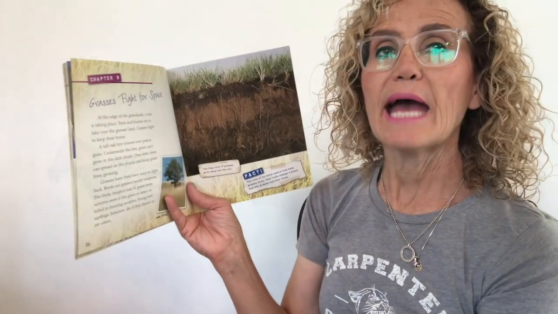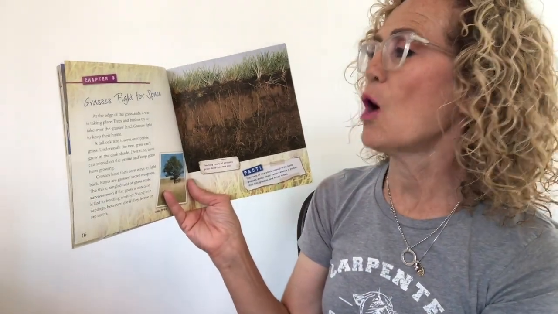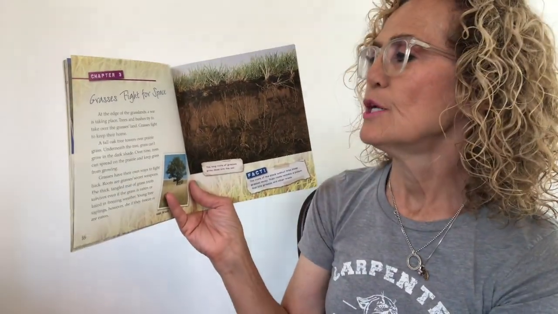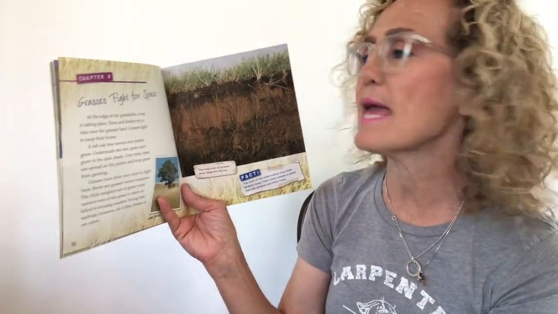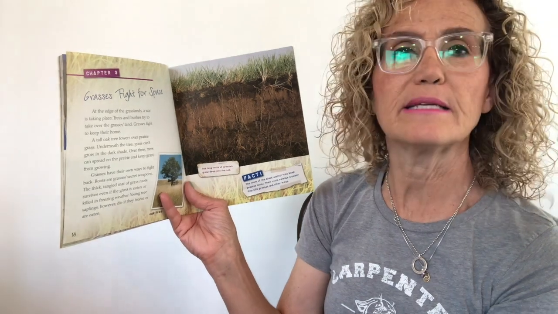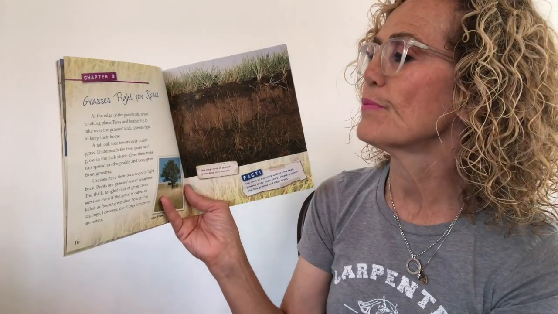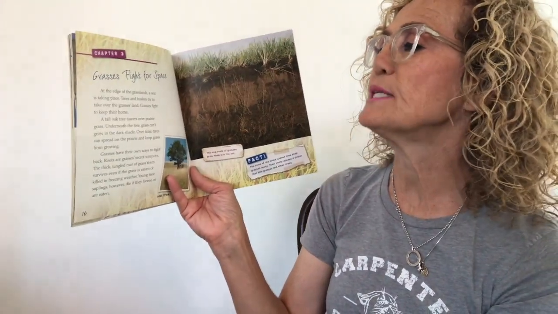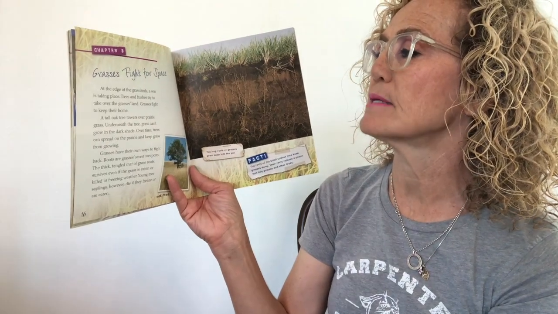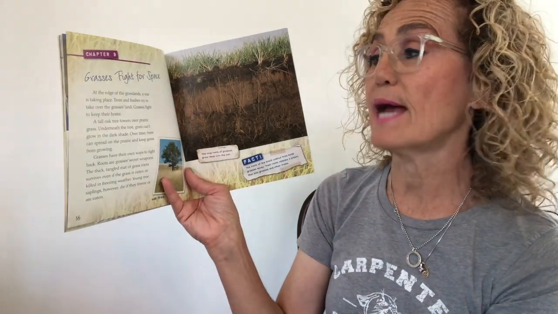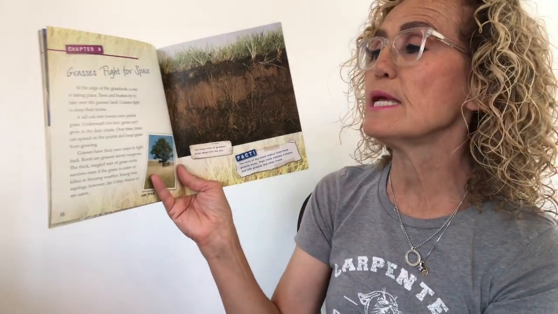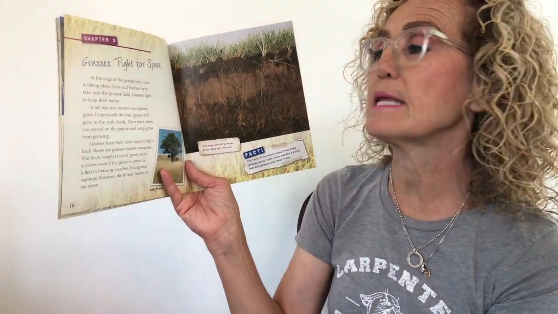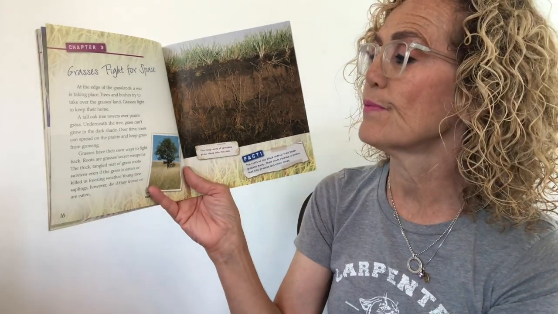At the edge of the grasslands, a war is taking place. Trees and bushes try to take over the grass's land. Grasses fight to keep their home. A tall oak tree towers over prairie grass. Underneath the tree, grass cannot grow in the dark shade. Over time, trees can spread on the prairie and keep grass from growing.